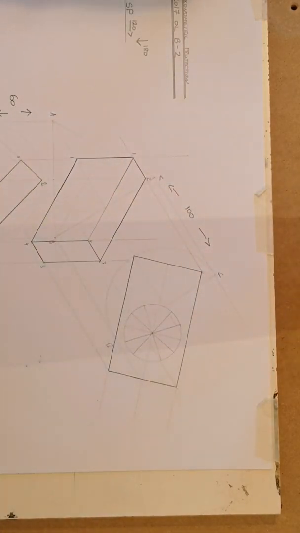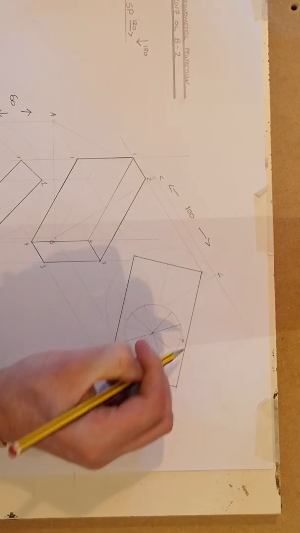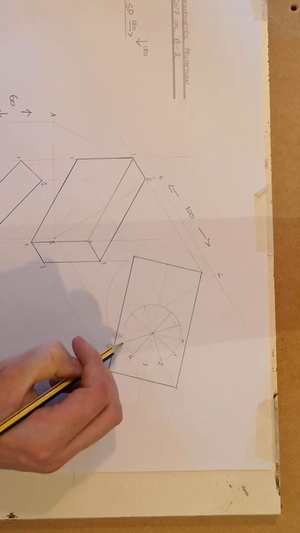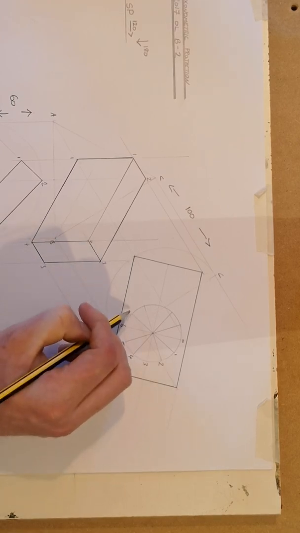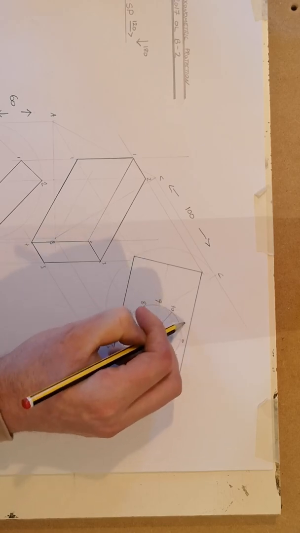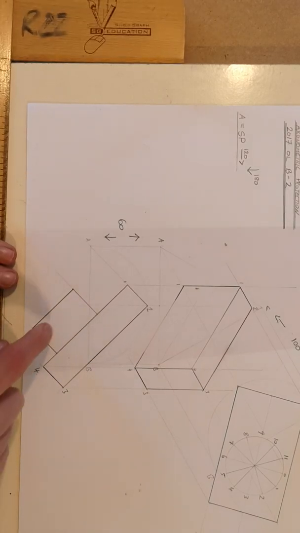Starting at the top now, I'm going to start with 0 and work my way clockwise: 1, 2, 3, 4, 5, 6, 7, 8, 9, 10, 11. This question is actually very simple to do once we get the labelling correct down here.